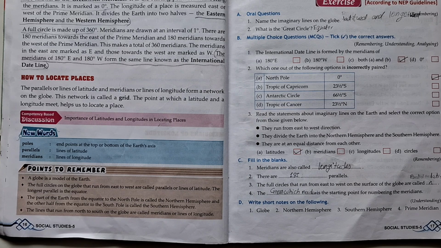Next, points to remember, very important for question answers. The part of the earth from the equator to the North Pole is called the northern hemisphere, and the other half from the equator to the South Pole is called the southern hemisphere. Your SST teacher can ask what is a northern hemisphere, or another question, what is a southern hemisphere? Then how do you write the answer? The part of the earth from the equator to the North Pole is called the northern hemisphere, and the other half from the equator to the South Pole is called the southern hemisphere. This type you write down.